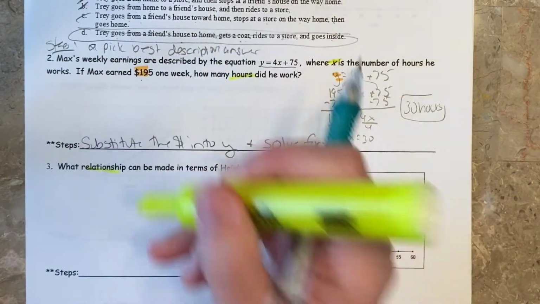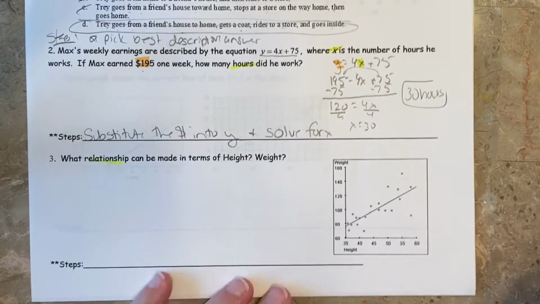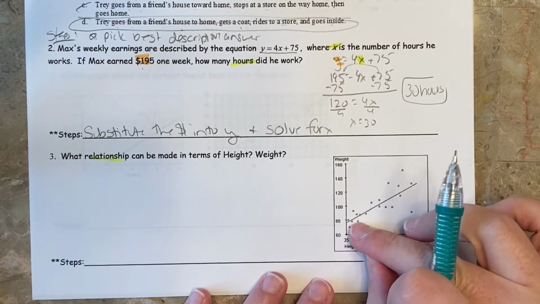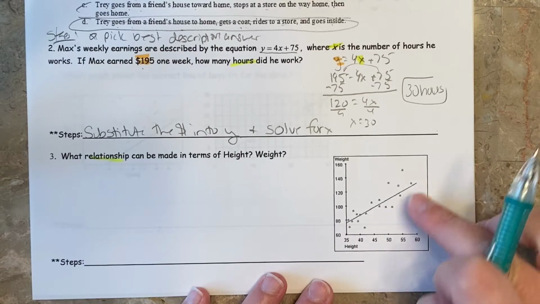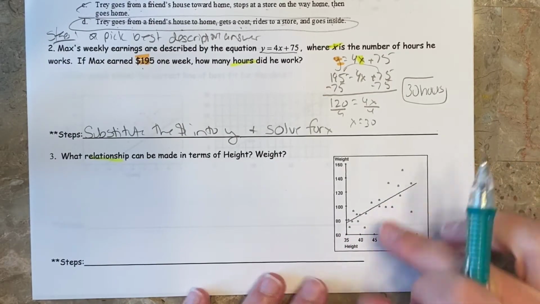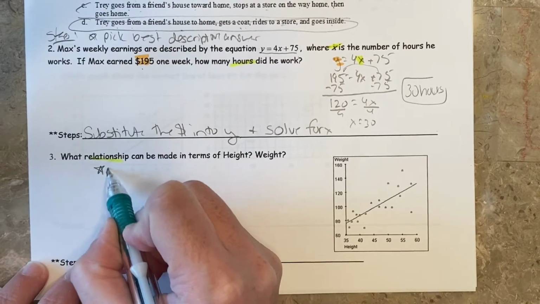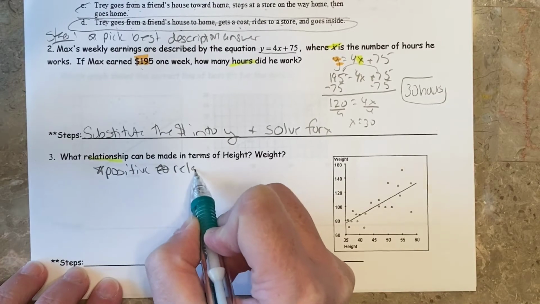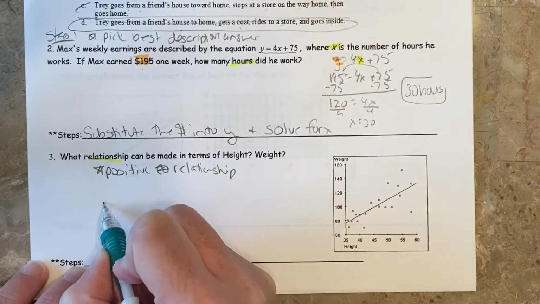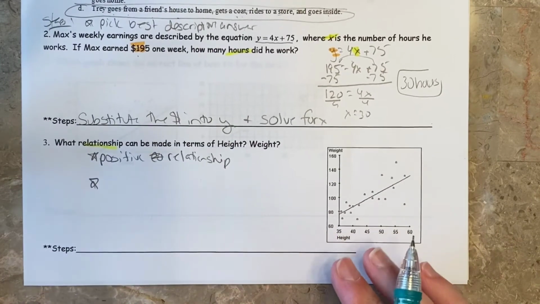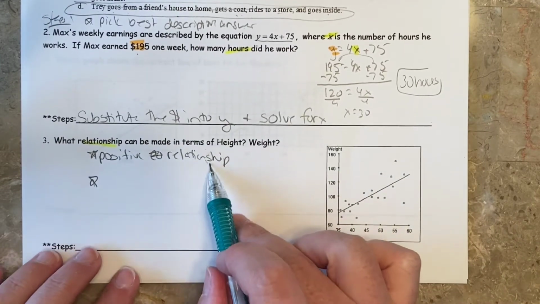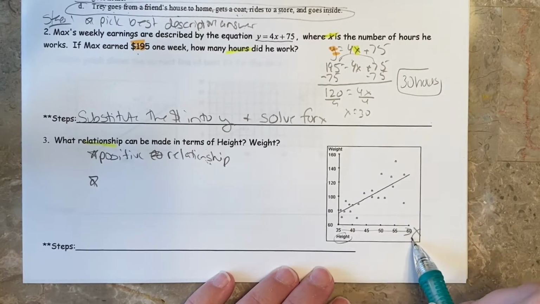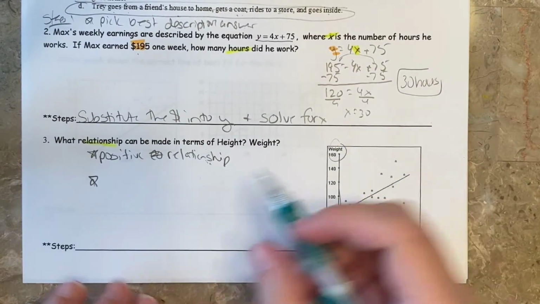What relationship, remember relationship also means correlation, or association, can be made in terms of height and weight. So basically we want to look at how the dots are going. And actually what's really nice is we have this line here too, our line of best fit, which kind of already shows us that's going to be a positive correlation. So positive correlation, I'll write relationship because that's what the word says. And then remember, I always wanted you to write the sentence. So you have to understand what this means, positive, because this is actually what is going to be on the multiple choice questions.